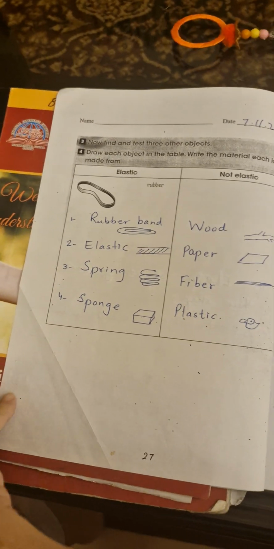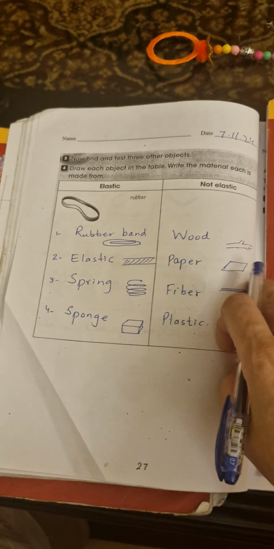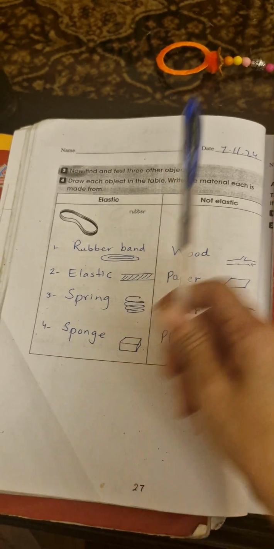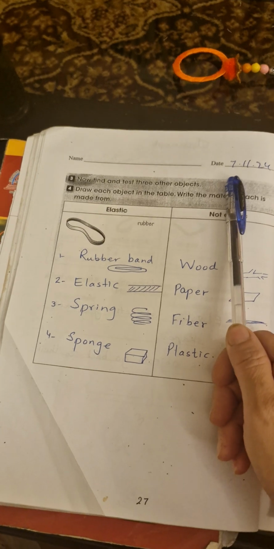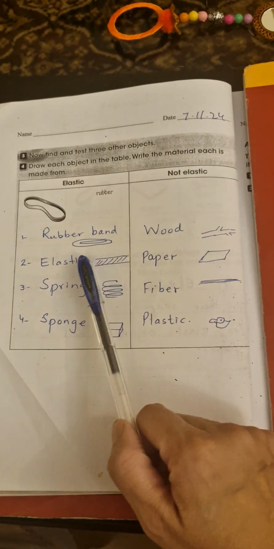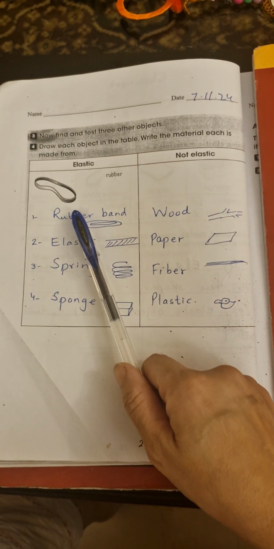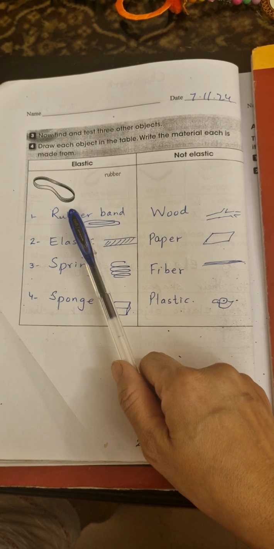Now again, we are talking about the same things. On this page, number 27, you have to write down your name and date at the top. I am telling you again, this is your skill book. So boys and girls, now find and test 3 other objects.